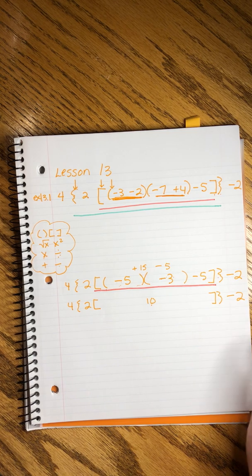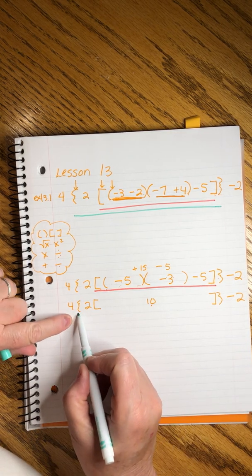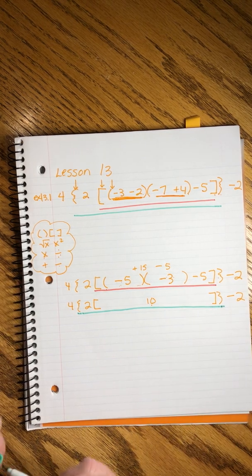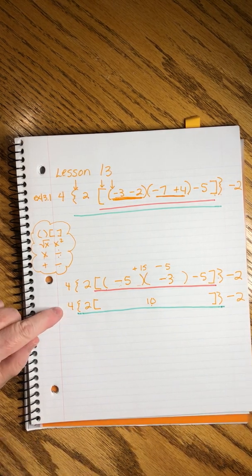Glad that worked out. Now we're ready to do, here's my green marker, what's inside the pointy parentheses, which is all of this, right? And so we still have 4 on the outside.